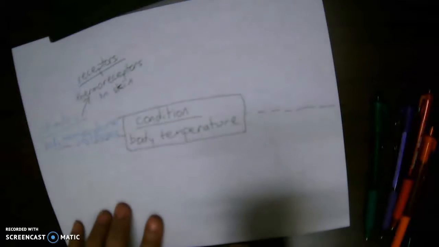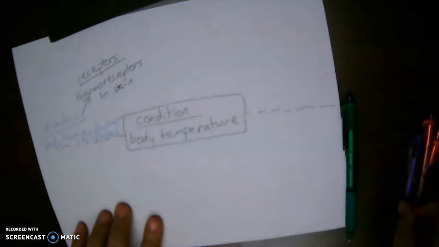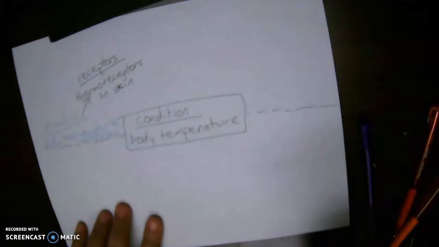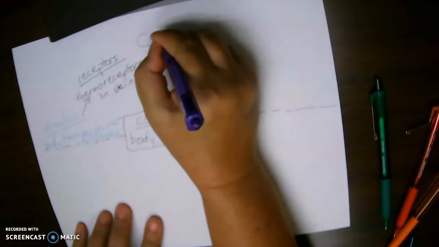But thermoreceptors in the skin have detected your stimulus that your body temperature has increased. So they are going to be connected by nerves to the control center. Let's do the control center in purple. All right, the control center.